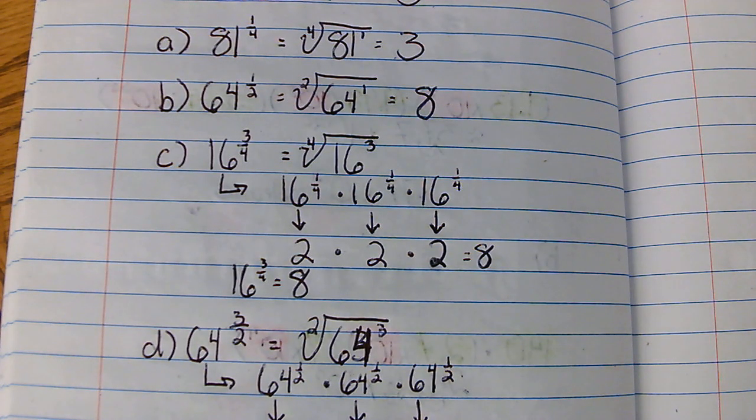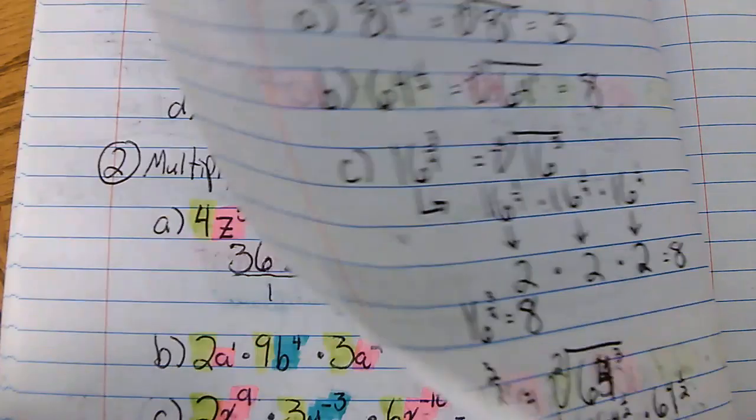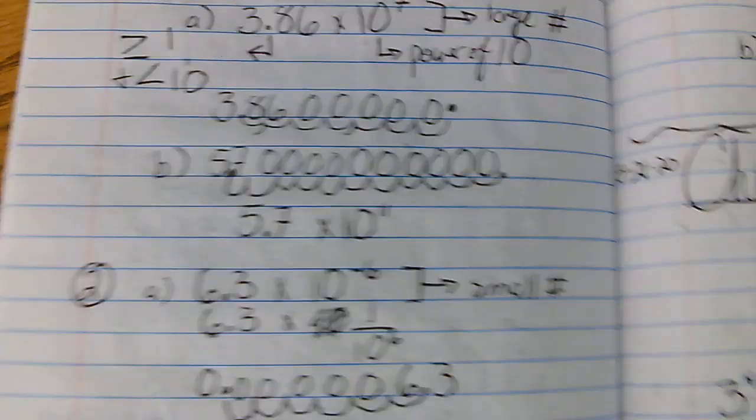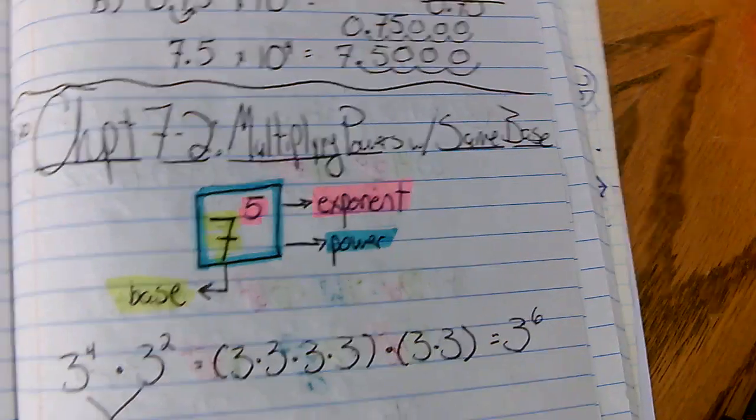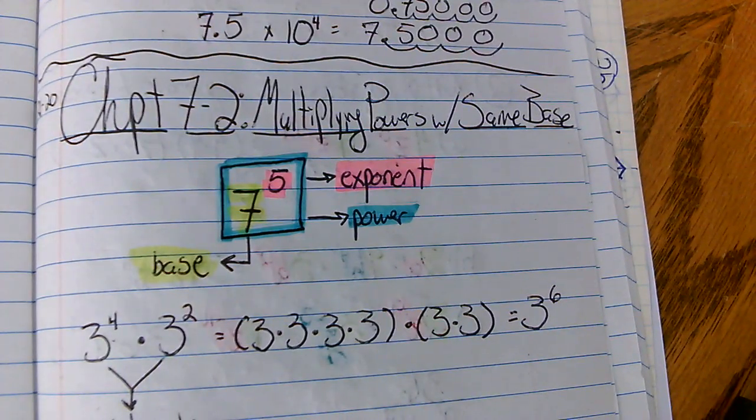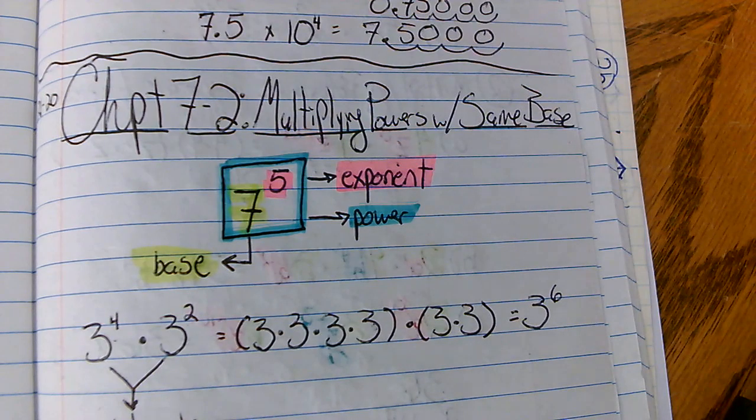Okay, I threw a lot at you today, but that is how you multiply different powers with the same base. Take your time with this. If you need to do a little bit of this today, maybe a little bit tomorrow or over the weekend at some point, that is fine. I am going to post my Excel practice for you guys to do as well.